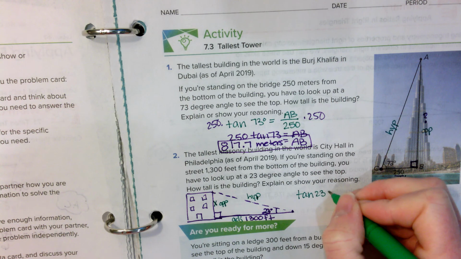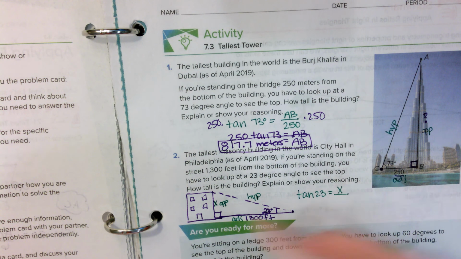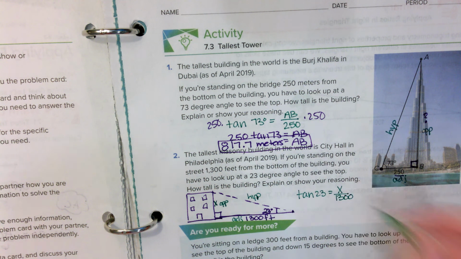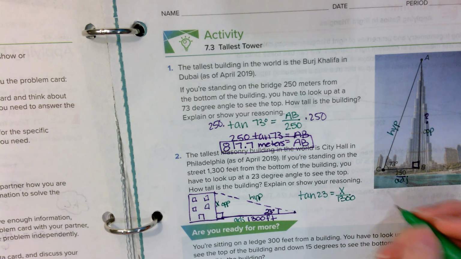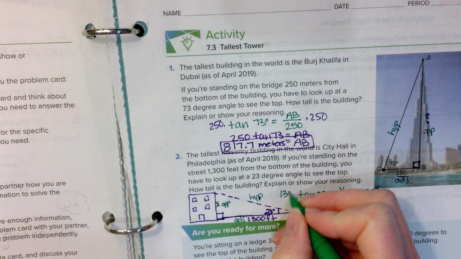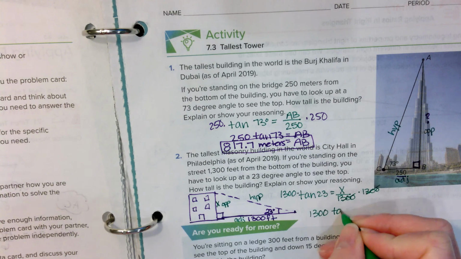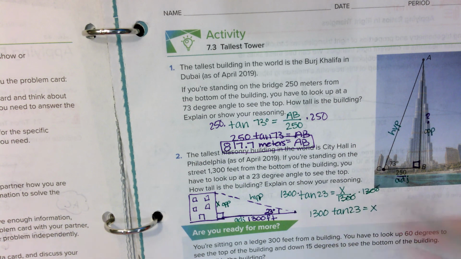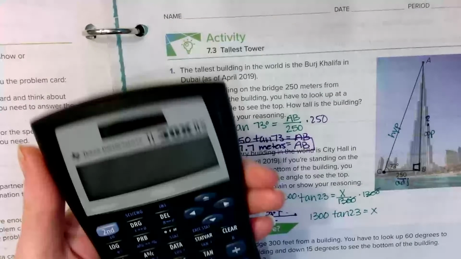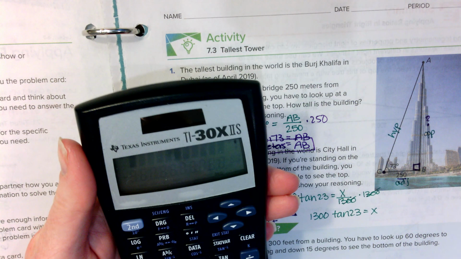So let's write our tangent equation. Tangent of 23 degrees equals my opposite over my adjacent. And so now I have to solve for x. I'm going to multiply both sides by 1,300, and that cancels it. And so I get 1,300 times tangent of 23 equals x. I'll use the other type of calculator for this one. So I'm just going to enter it like a sentence.